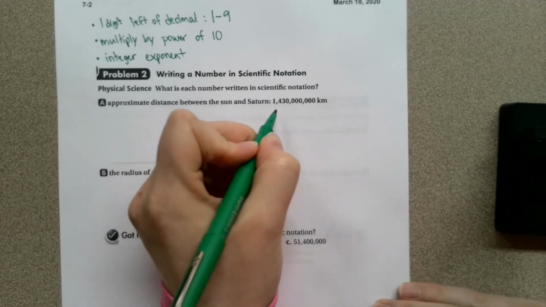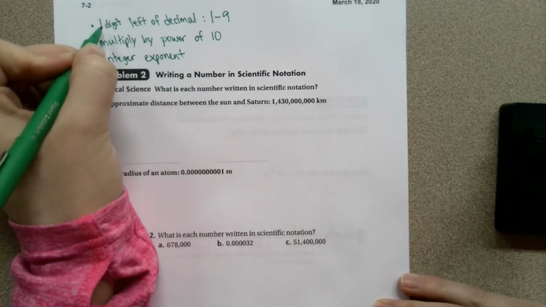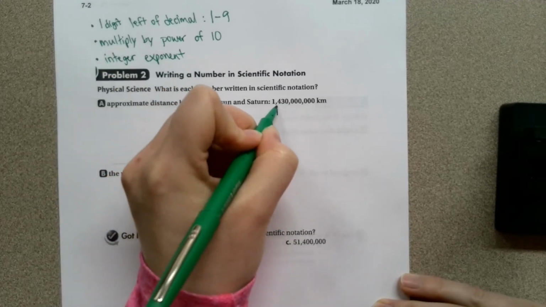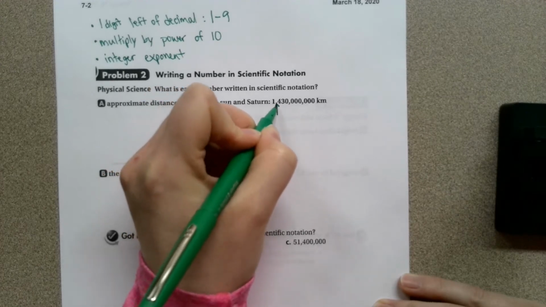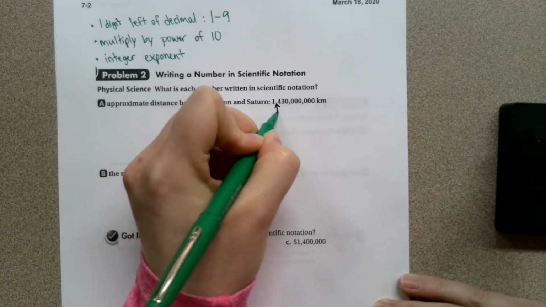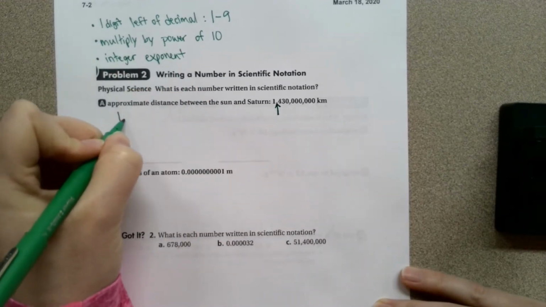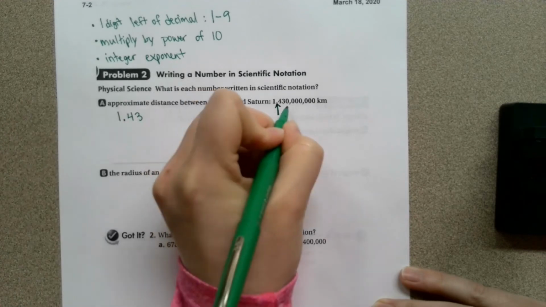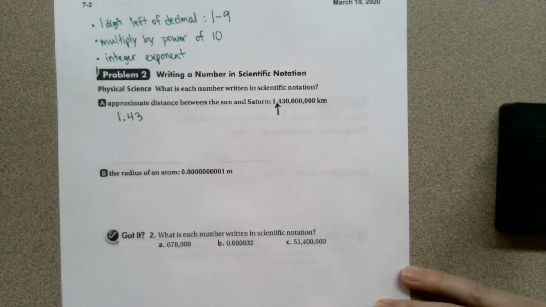So the first thing we want to do is determine where that decimal is going to be. We know that there can only be one digit to the left of the decimal, and that digit has to be 1 through 9. So we would put our decimal right where that comma is, and we would say 1.43. All of these zeros don't give it additional value, so we don't need to write them. So that's our first part.